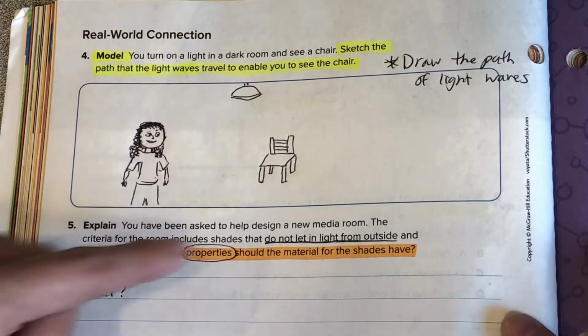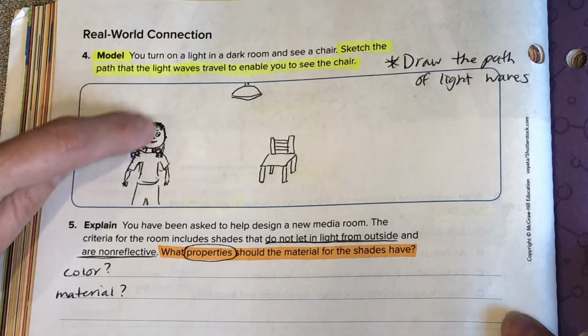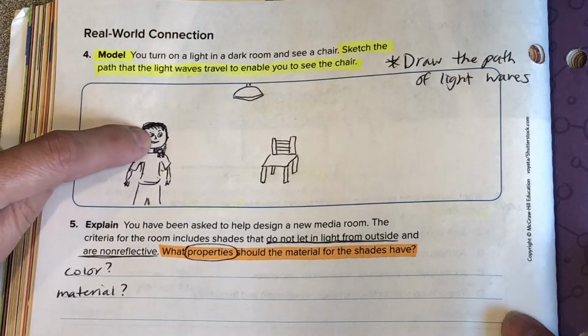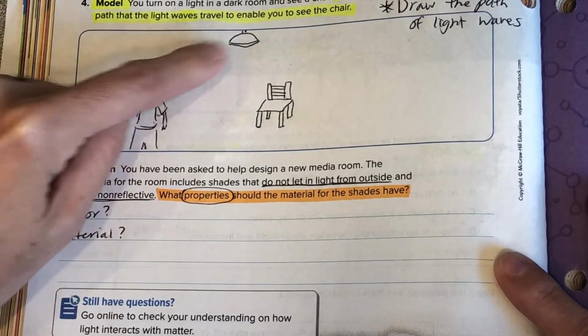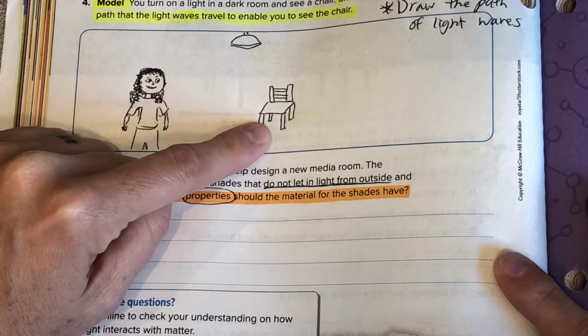Okay, so you're going to draw some arrows about where the light is going, how it's reaching, going from the light source to your eyes. How does it get there? Basically, how can you see this chair? That's the key, is how do you see that chair?